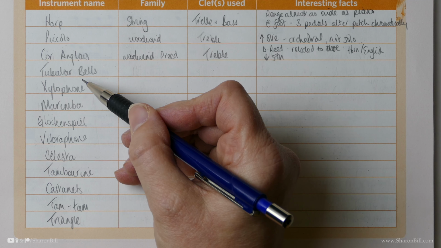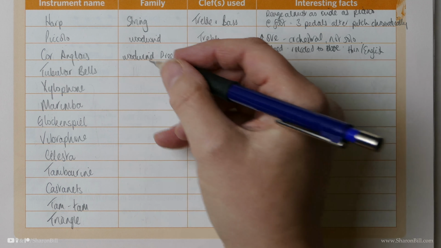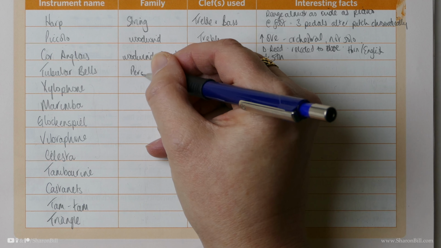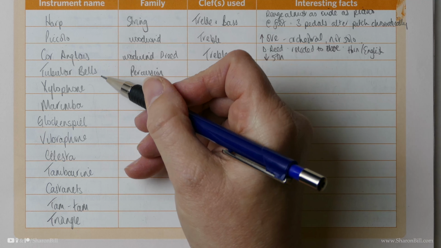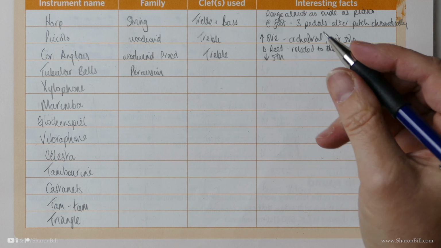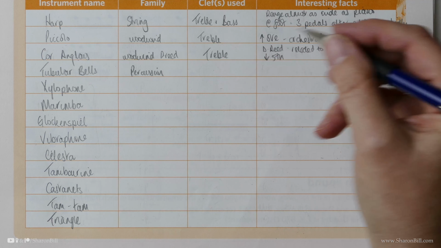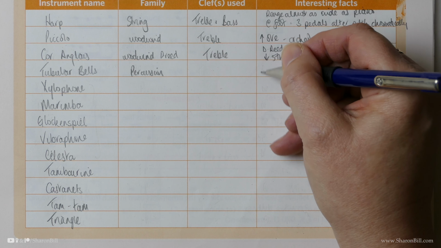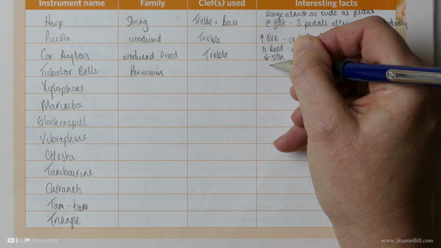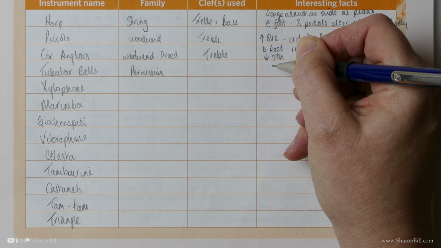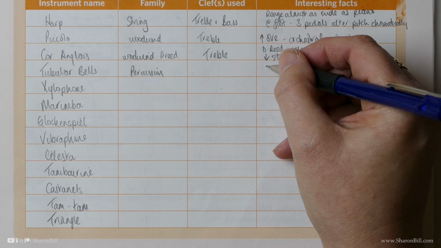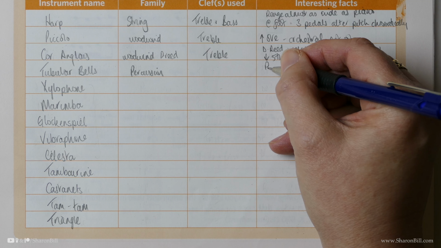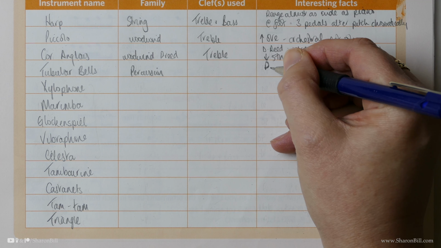So tubular bells, they are percussion, simply because percussion is something that you hit. So you strike these with a mallet. There are lots of bells that sort of extend in length, varying pitch. Primarily you play single notes. So it's a definite pitch.